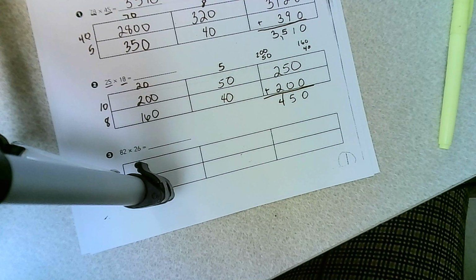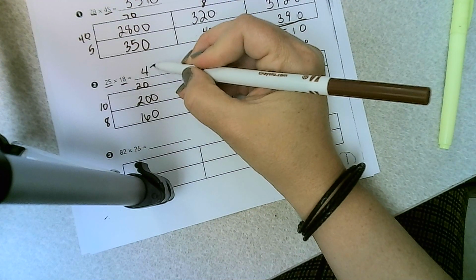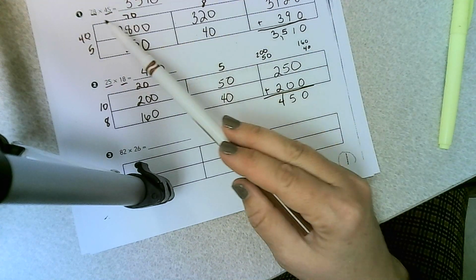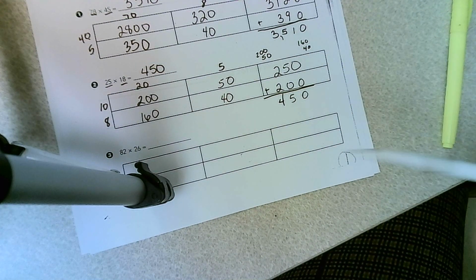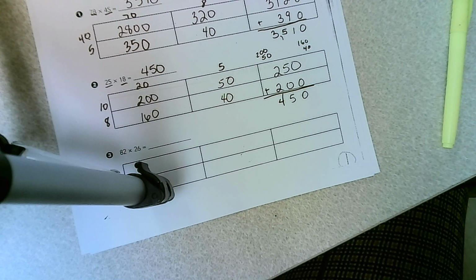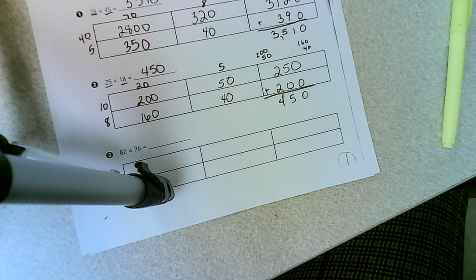All right, then once you have your answer, go ahead and put it on the line. Now, once you're done, you can plug these into a calculator and check your work, but you cannot do this on a calculator, all right? It's impossible. So I'm going to leave the last one for you to try on your own before you move on to the in-class work.